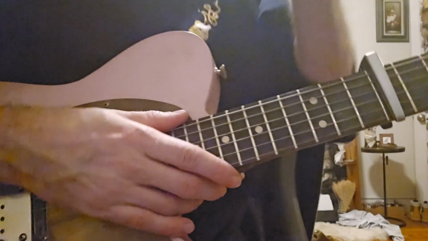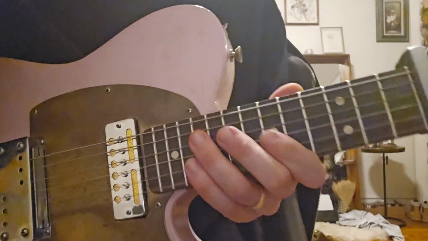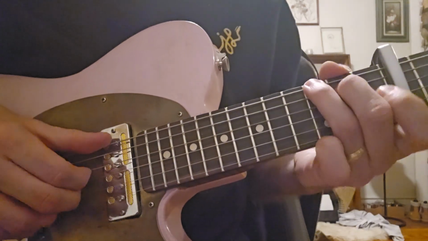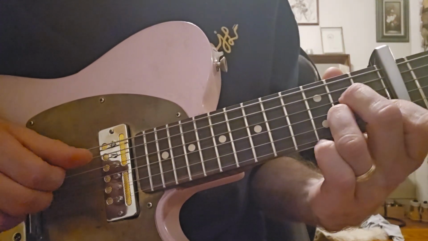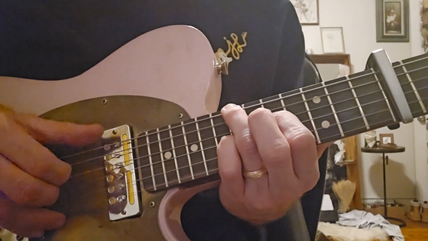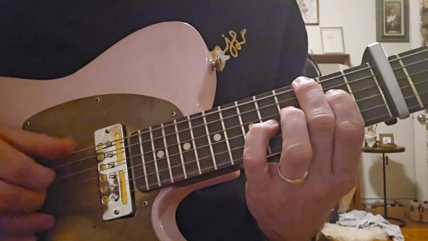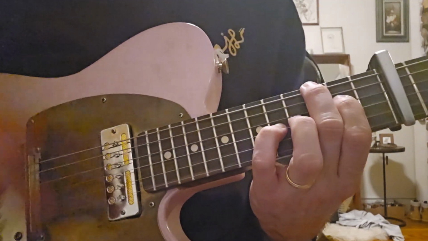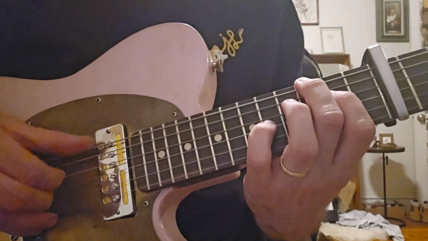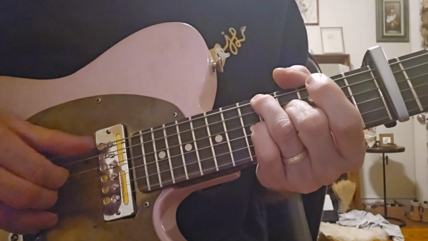Now, to my ear, that second version has a lot more character to it. Instead of G to C, and then A minor to D7, we have the G, the C, there's the A minor, and the D7.